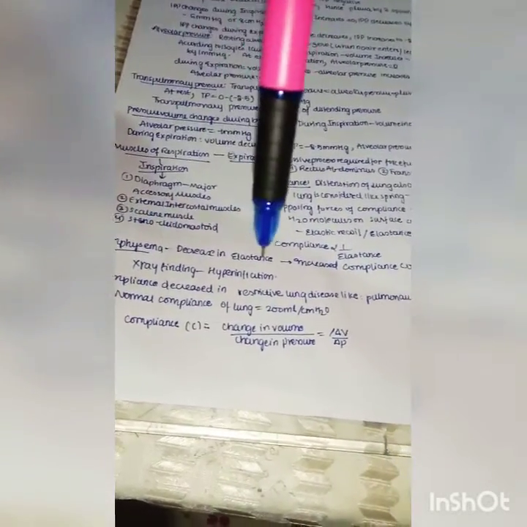The X-ray finding is hyperinflation. Compliance is decreased in restrictive lung diseases like pulmonary fibrosis and interstitial lung disease. So all of these are cases where compliance is decreased, meaning elastance is increased, in the case of fibrous diseases.